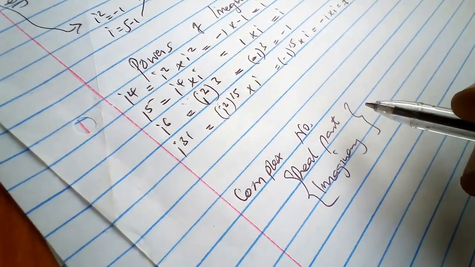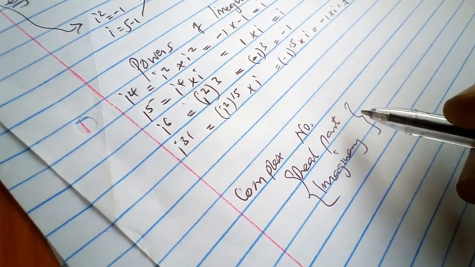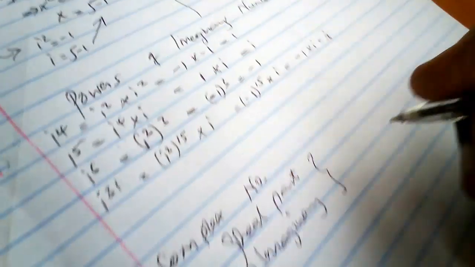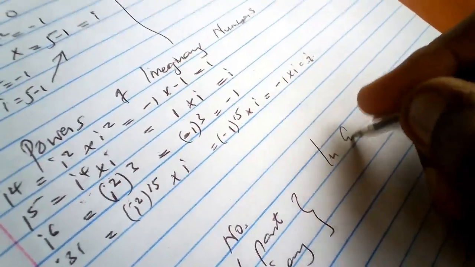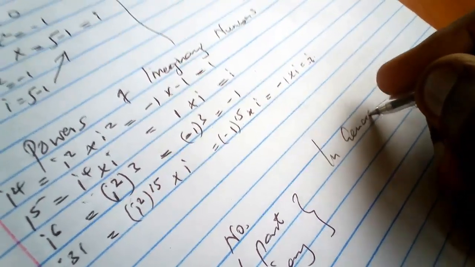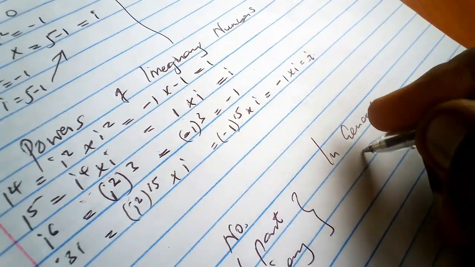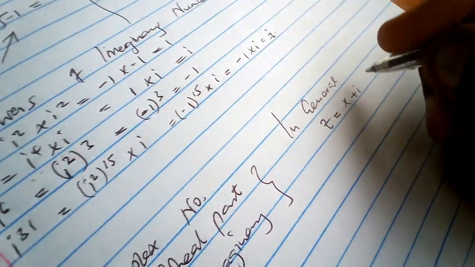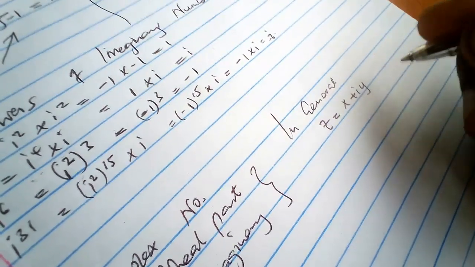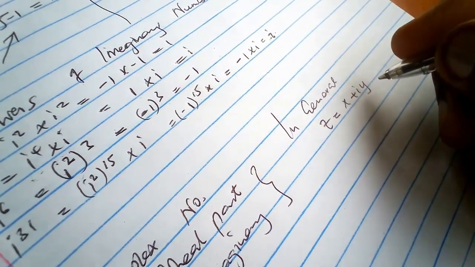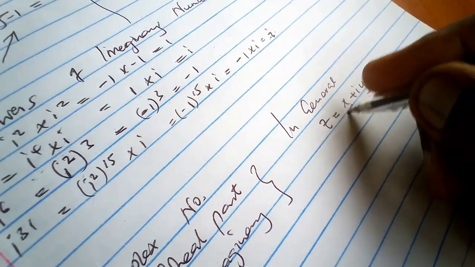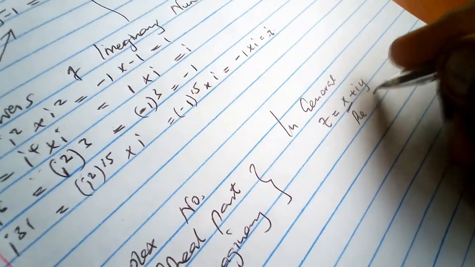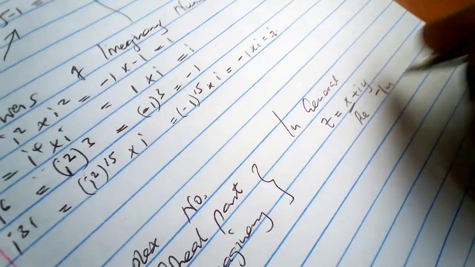In general, you can say that z is equal to x plus iy, where x is the real part and y is the imaginary part.